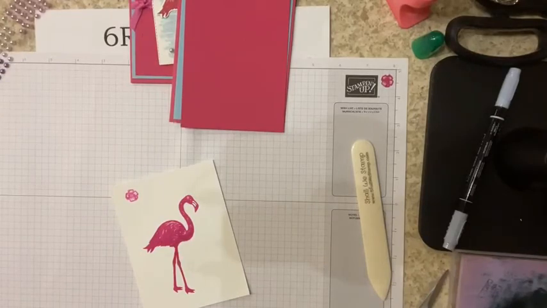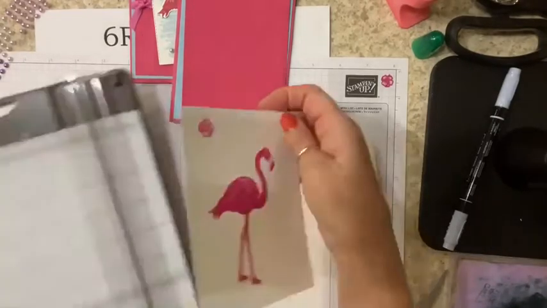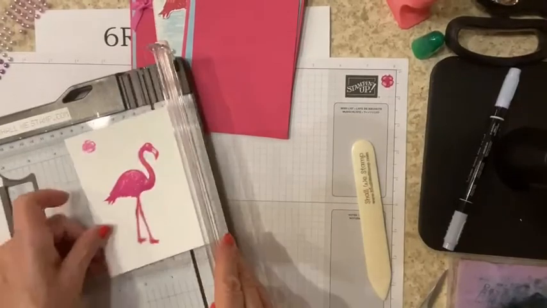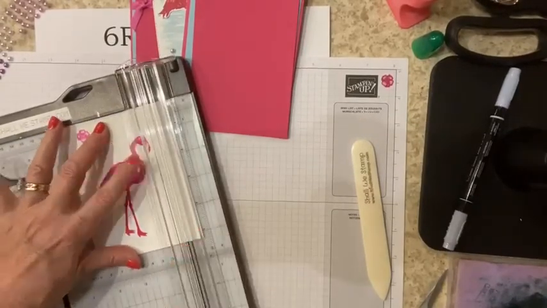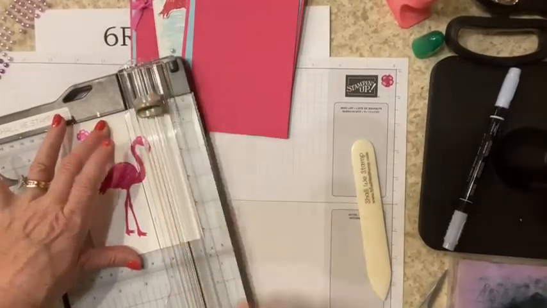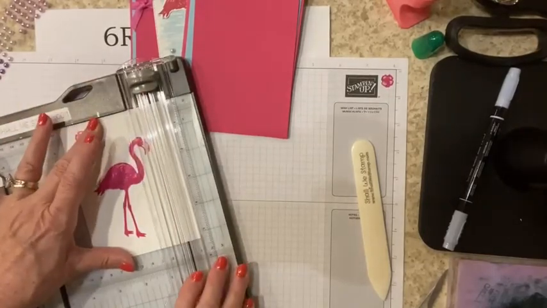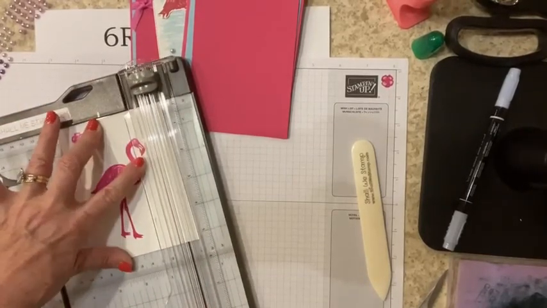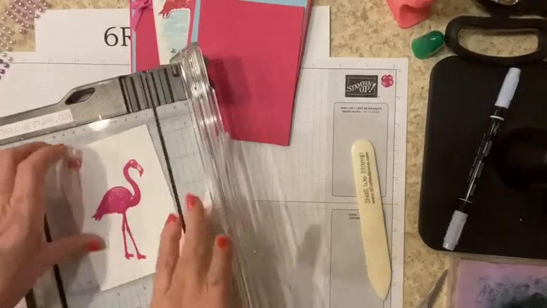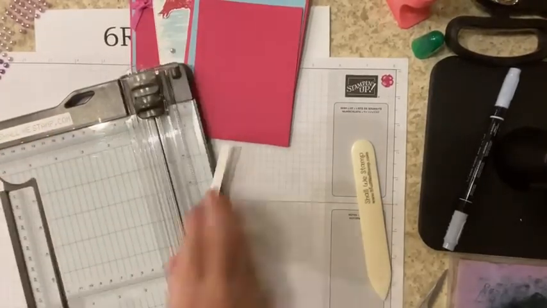All right, so I am going to bring in my paper trimmer. I'm just going to trim this down a little bit, because we're going to put this in the die cutting machine. And I think this might be a little bit too wide to get in there. And so we'll just trim it. I think that'll work. So let's try that.